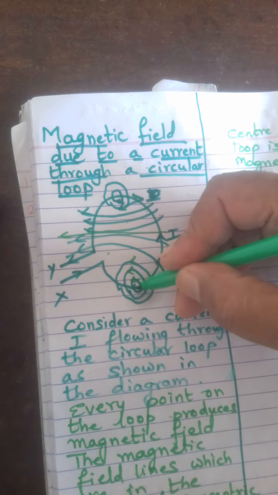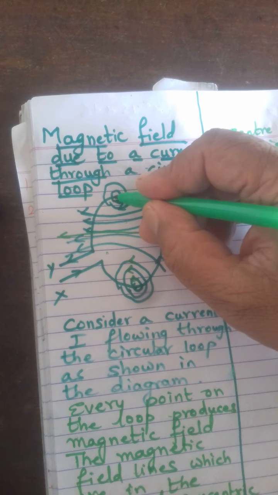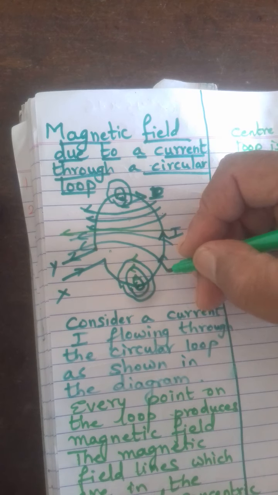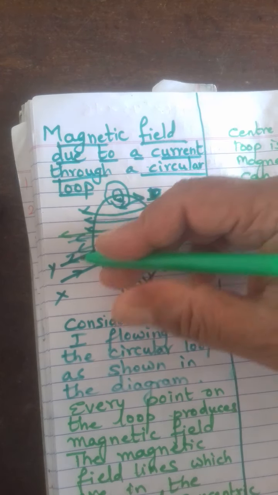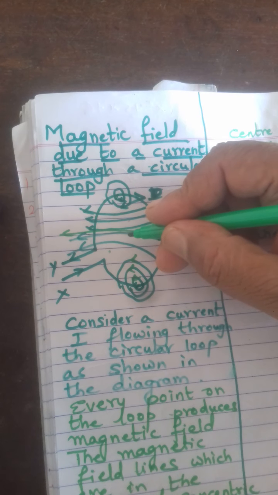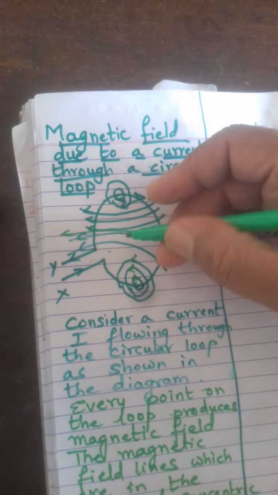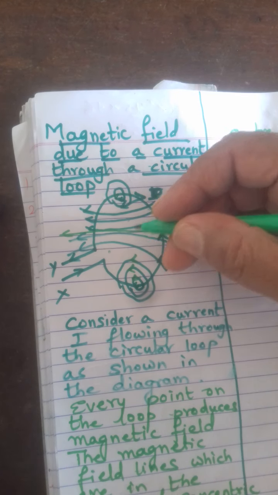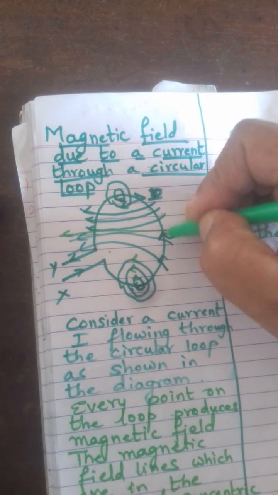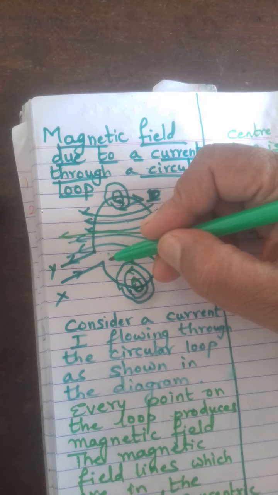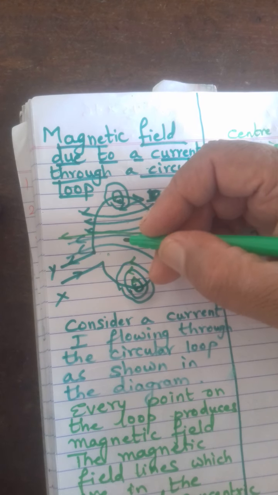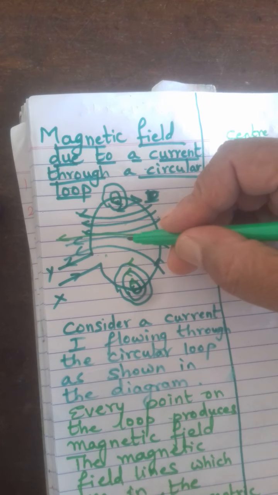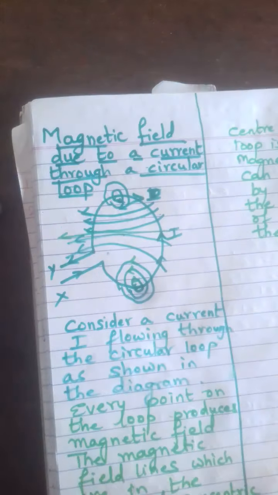And if you consider a segment just opposite to this segment, this will also produce magnetic field lines in the form of concentric circles. These circles also become larger and larger, and at the center of the circular loop, these magnetic field lines will be in the same direction. Hence, the magnetic field will increase. Each and every point on the loop will produce magnetic field lines, and these field lines will be in the same direction at the center of the circular loop. So, a current through a circular loop produces a strong magnetic field at its center.